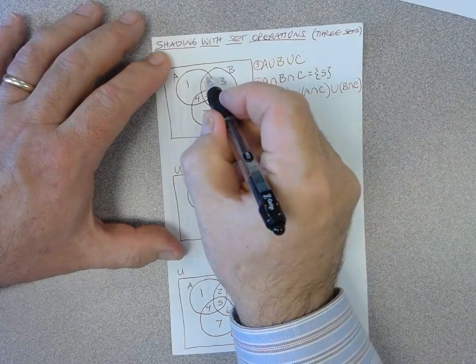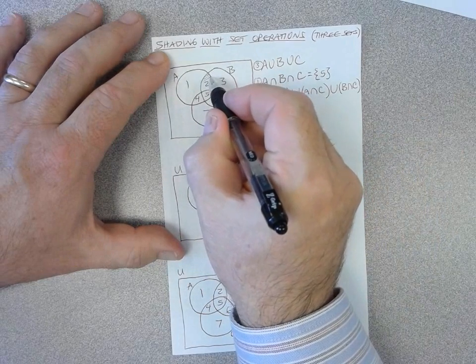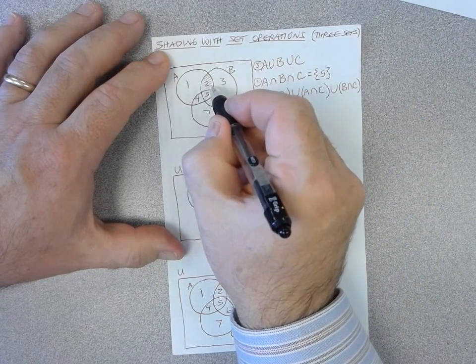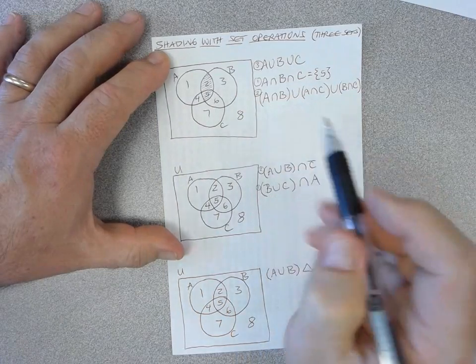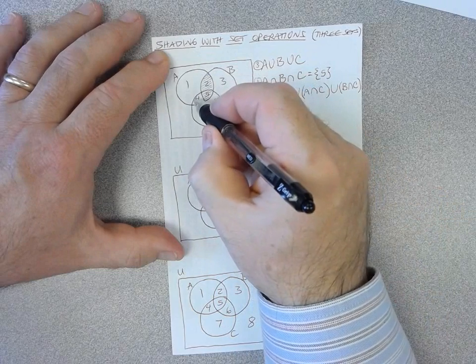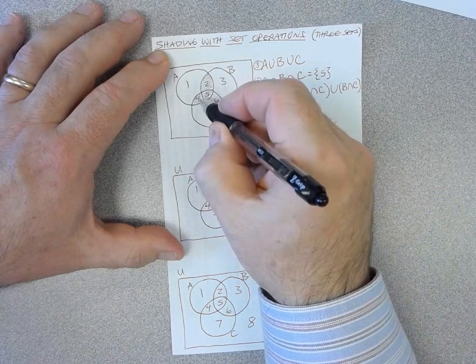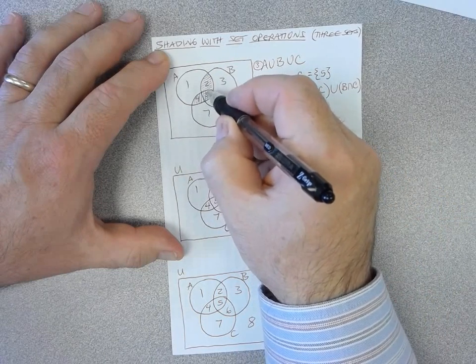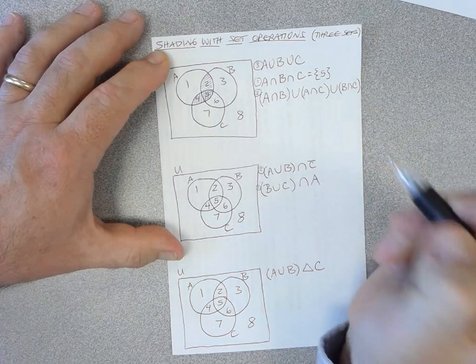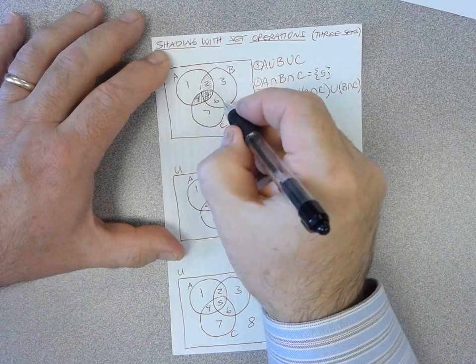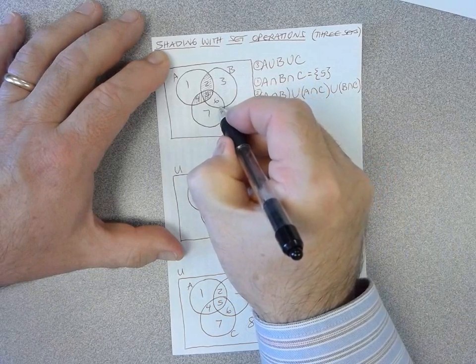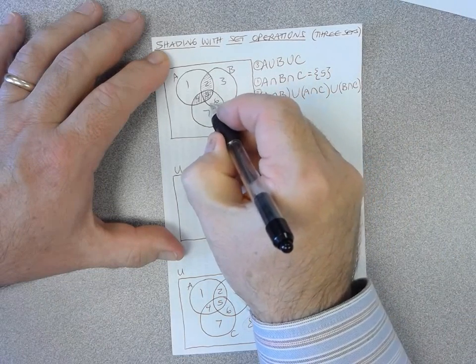A intersect B is going to result in this part right there. That's A intersect B. A intersect C is this part right here, and B intersect C is this part right here.